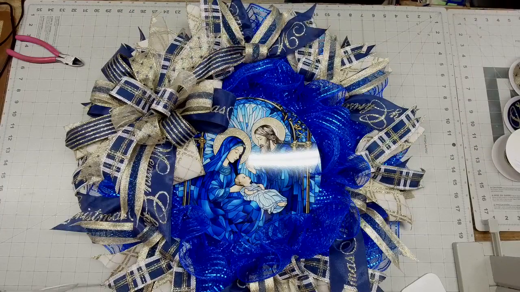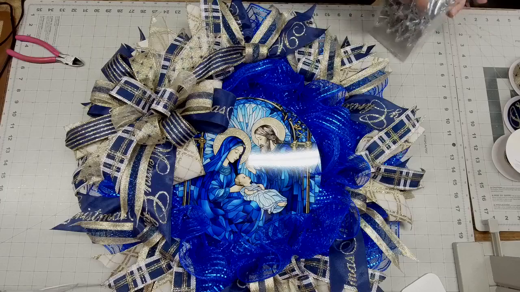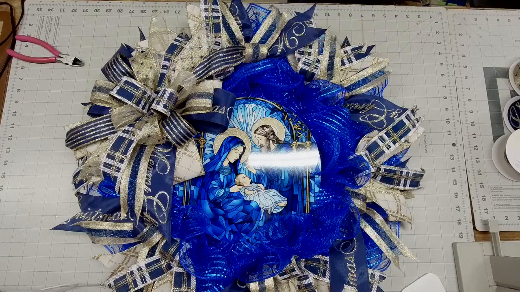Another option is I have these from Hobby Lobby because I totally fell in love with them because they're just so pretty. Try to get them all undone.